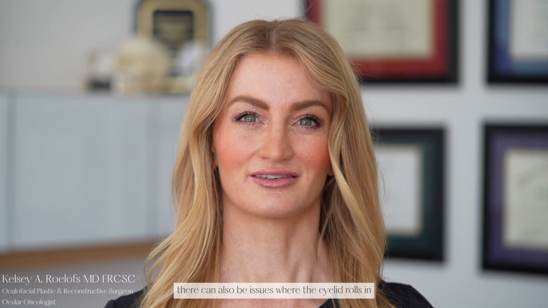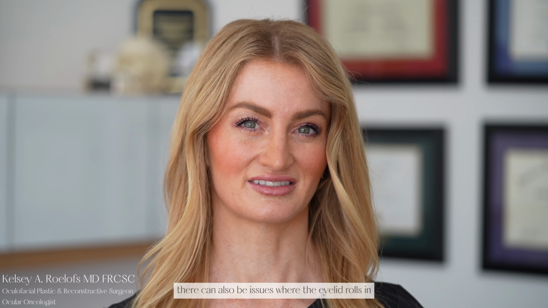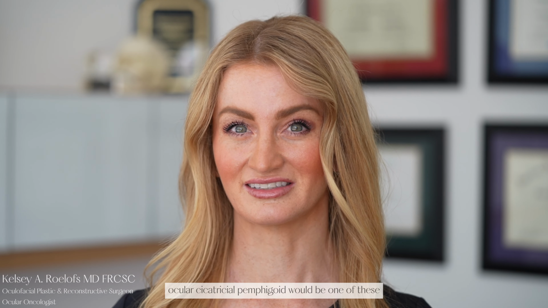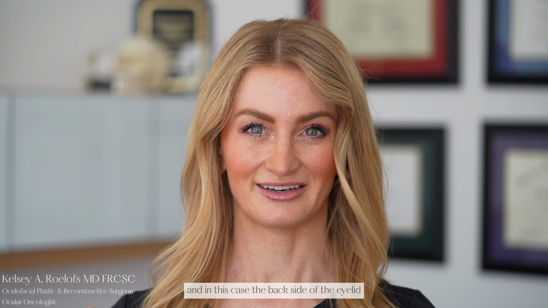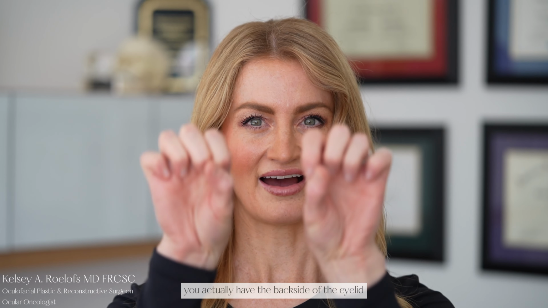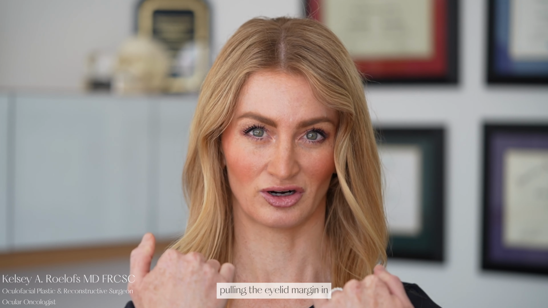Now, in addition to involutional entropion, there can also be issues with the eyelid rolling in because of scar tissue. Some of these cases are due to inflammatory conditions like autoimmune conditions. Ocular cicatricial pemphigoid would be one of these. And in this case, the back side of the eyelid, either the lower or the upper, becomes scarred and contracts. And so instead of this instability and overriding muscle rolling it in like you have in involutional entropion, in cicatricial cases, you actually have the back side of the eyelid pulling the eyelid margin in.